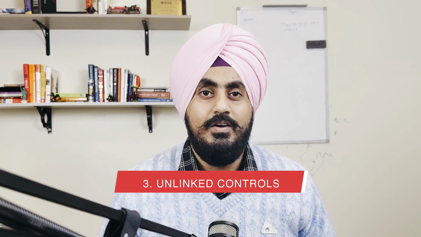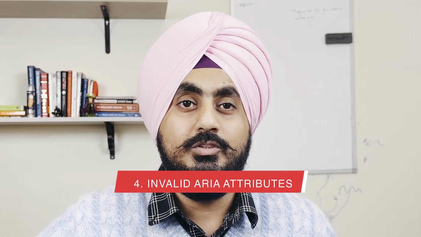Automated scans identify form inputs, buttons, or custom components that lack proper labels or are disconnected from their intended functionality. Invalid ARIA attributes. DevTools can point out elements that have incorrect use of ARIA attributes. Use automated plugins to find obvious issues only and then validate manually because tools can't assess quality.